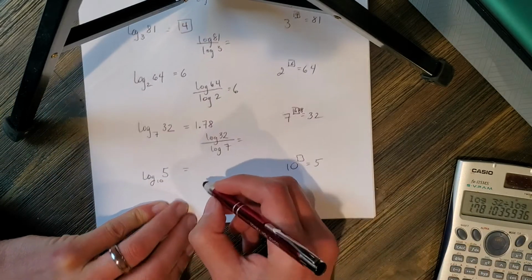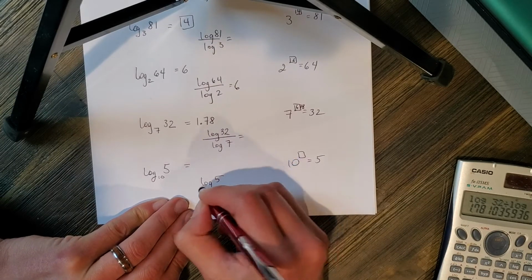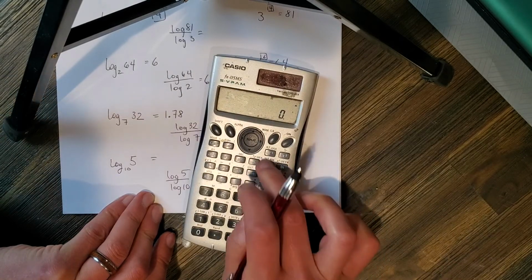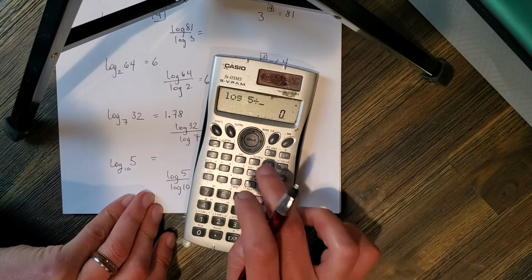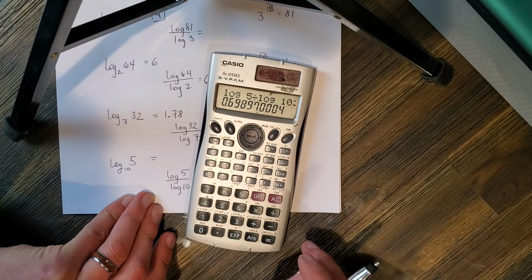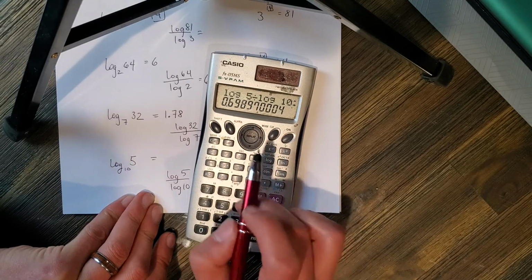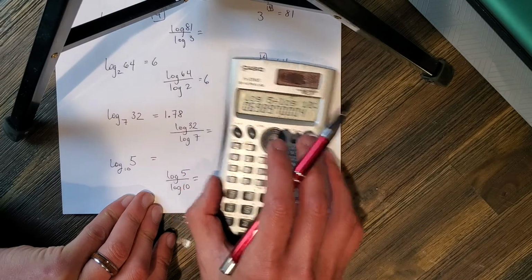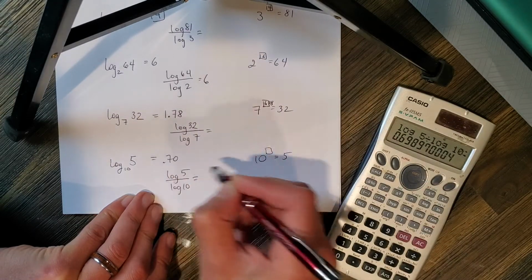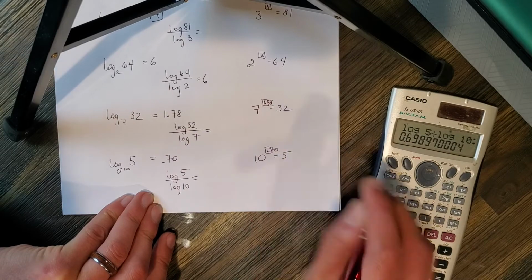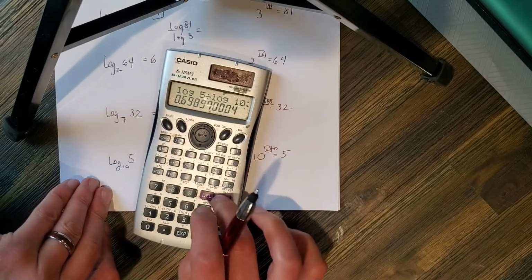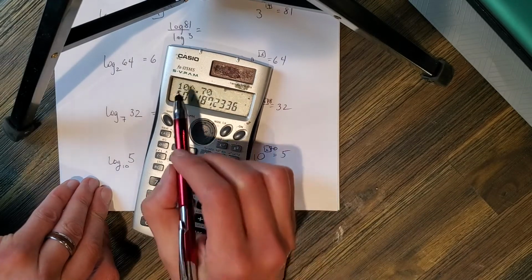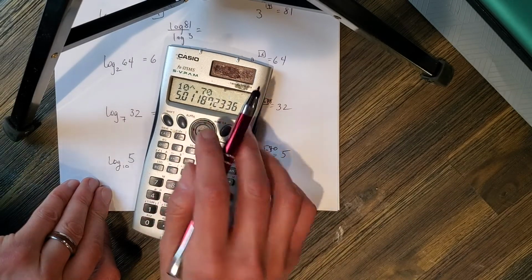So let's do the change of base formula here. Let's do log of 5 divided by log of 10. Okay? So let's do that. Log of 5 divided by log of 10. I get 0.698. So if I were to round this up to the hundredths place, then it would be 0.70. So that means 10 to the 0.70 is 5. Let's try that. 10 to the 0.70 is approximately 5. Notice I get 5.01 here.